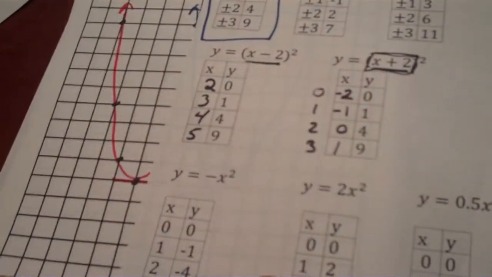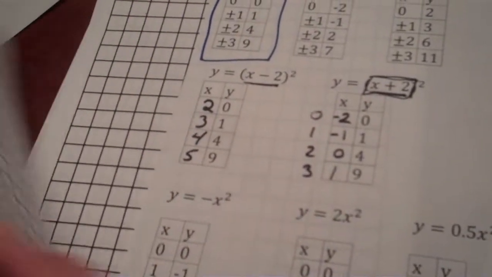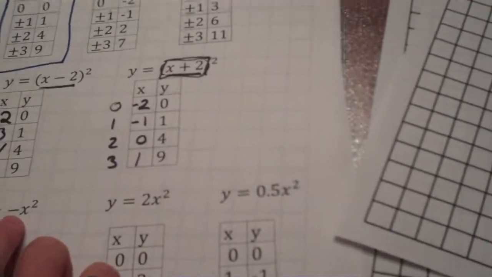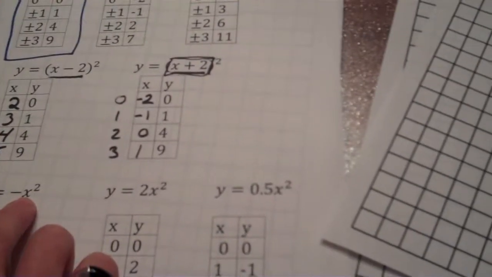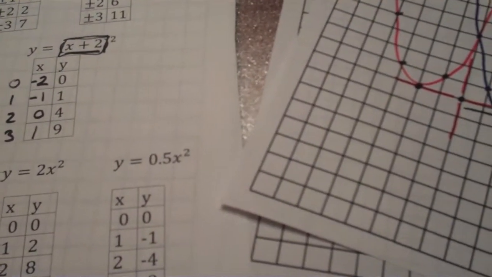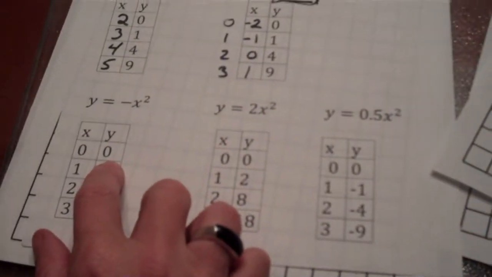Now there's a couple more things I'm going to want to show you here. Let's keep on going. So far, all we've done is shifts. Now I want you to consider some other things. What about y equals x squared still, but now I'm going to put a negative sign in front of the x squared. I still get my 0, 1, 4, 9, just like before. 0 squared is 0, 1 squared is 1, 2 squared is 4, 3 squared is 9.